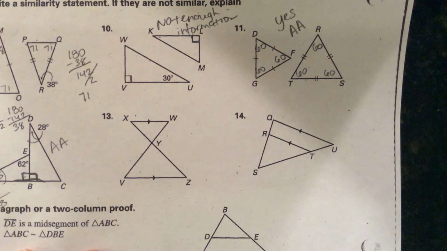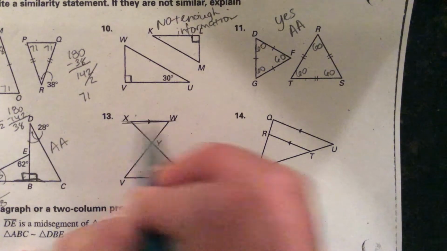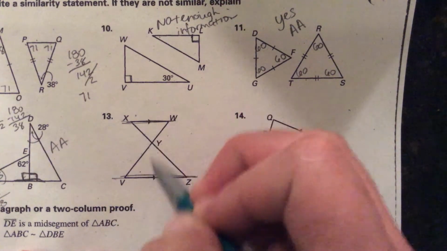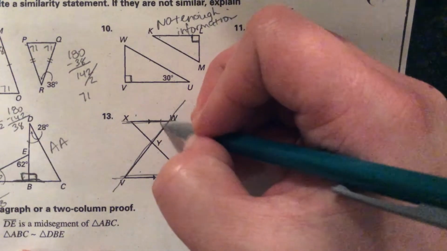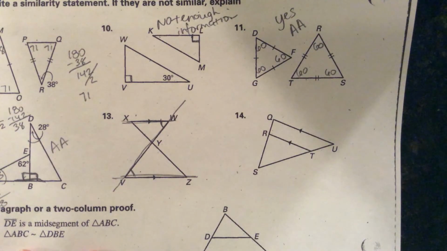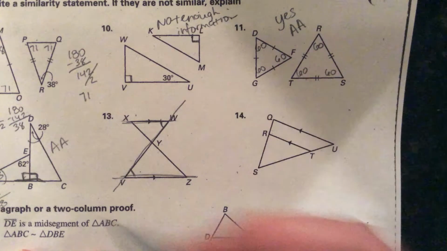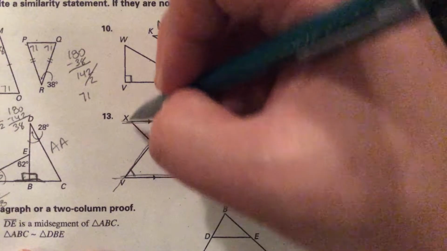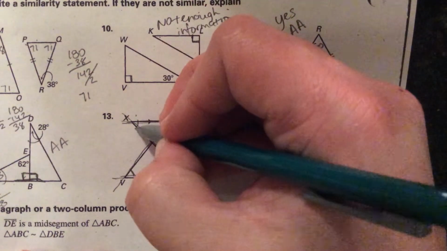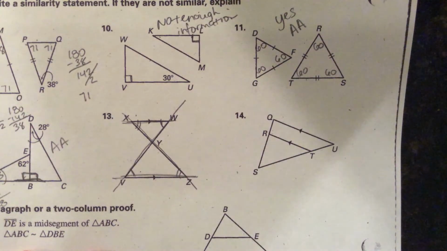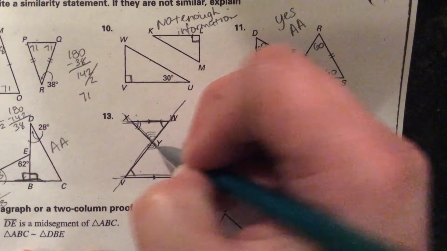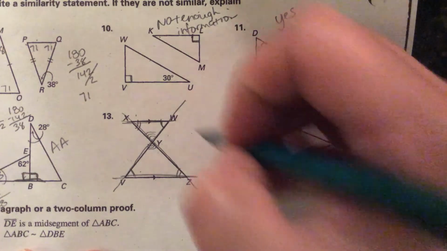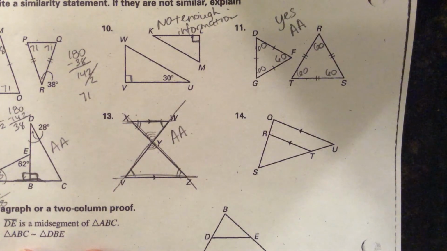Number 13 and 14 deal with parallel lines. So if I have two parallel lines, I know that by the arrows, extra set of arrows there. And if it's cut by a transversal, that means that angle W is congruent to angle V, based on alternate interior angles. And likewise, if you look at the opposite transversal here, going through x and z, these are also congruent based on alternate interior. And what we also see at angle y are vertical angles. So based on any of those sets of information there, we do have two pairs of congruent angles that correspond. Angle, angle, yes, they are similar.